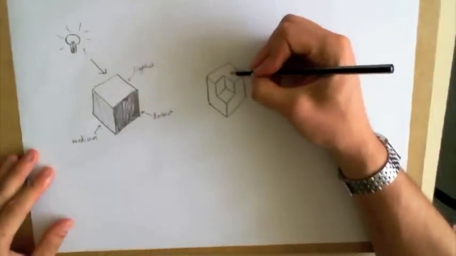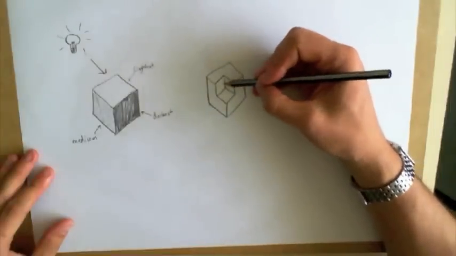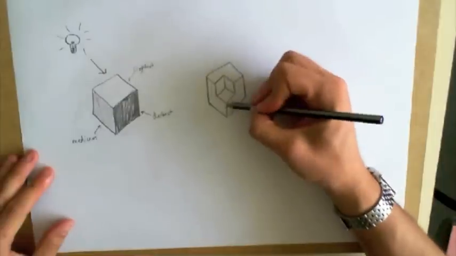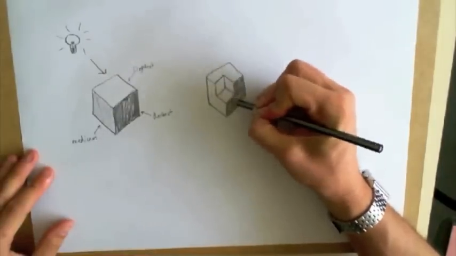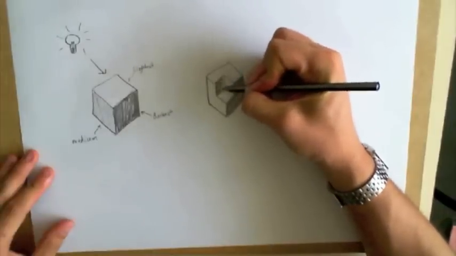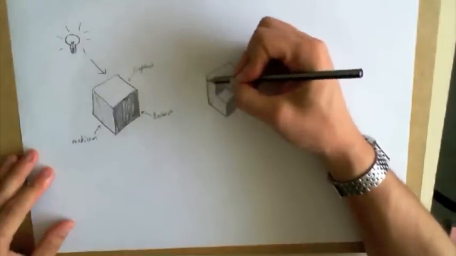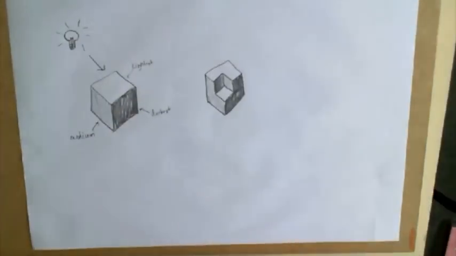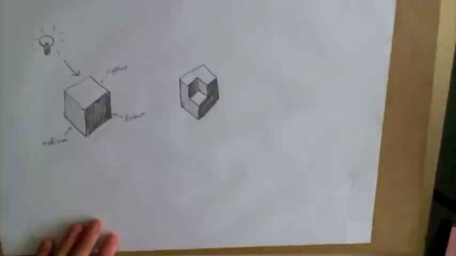So once again we have our areas facing up, this one and this one, which are light. We have our areas facing away from the light, this one and this one. And then we have our in-between areas here and here. So we'll shade them very quickly. So darkest, all of the surfaces facing away from the light. Now our in-between ones. And we'll leave the other ones light. And once again we have a very quick, very easy 3D effect. This applies to any object.